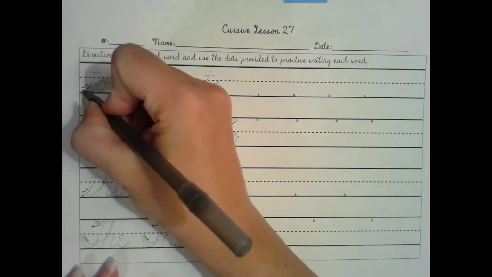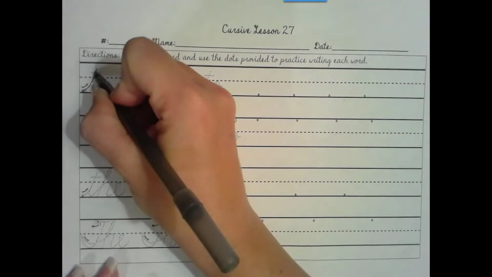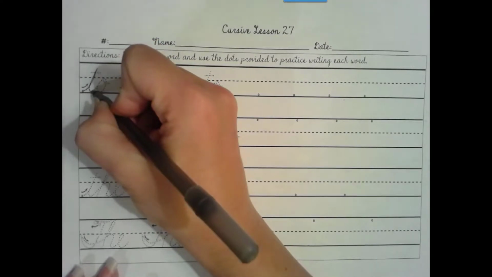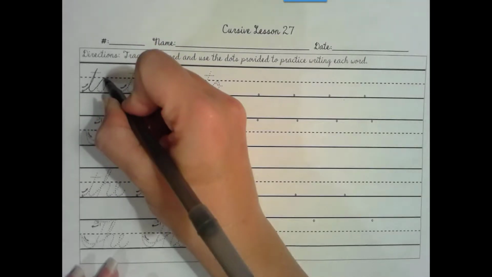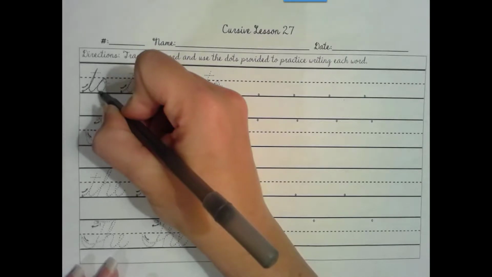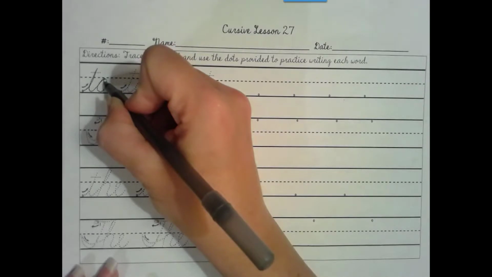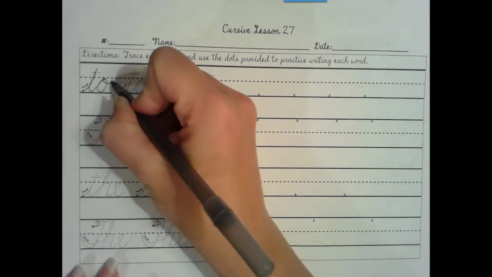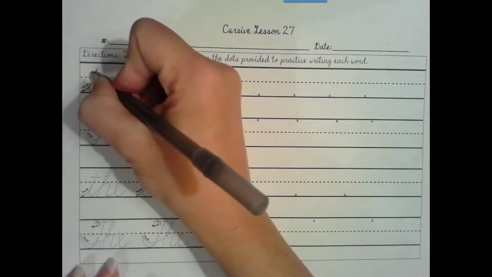And we curve up to the top, trace back down that line, curve, touch the bottom. Now we're going to loop up to the dotted line. We're going to trace back on that line, complete that oval, loop around, make your tail. Now is when you pick up your pencil and cross your T. You do it at the very end of the word.